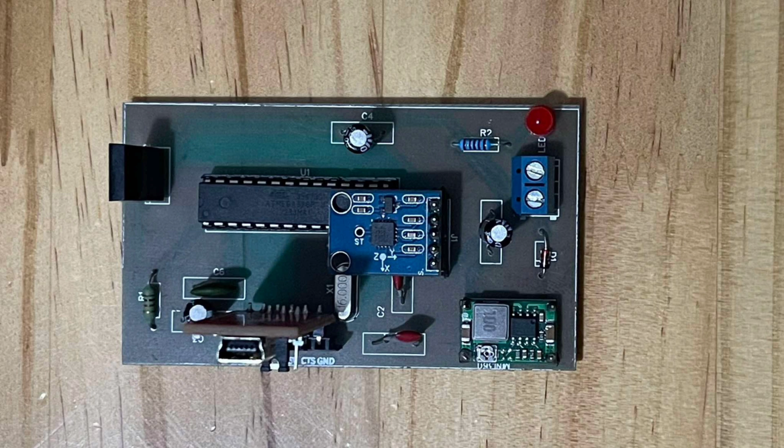This project represents the result of our collective efforts and dedication. Thank you for your time and consideration.